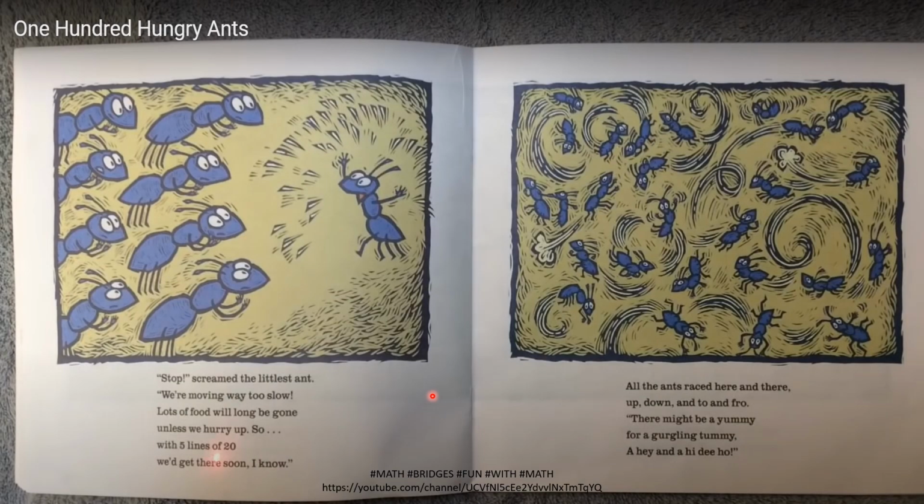Now, again the littlest ant, it stops. "Stop!" screamed the littlest ant. "We are moving way too slow. Lots of food will long be gone unless we hurry up. So, with 5 lines of 20, we will get there soon, I know."